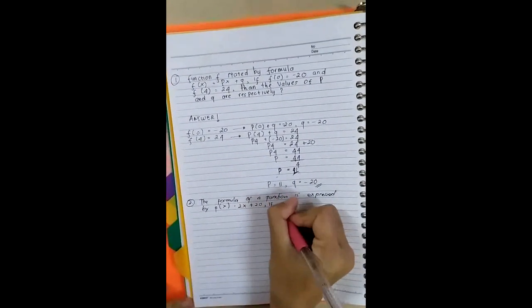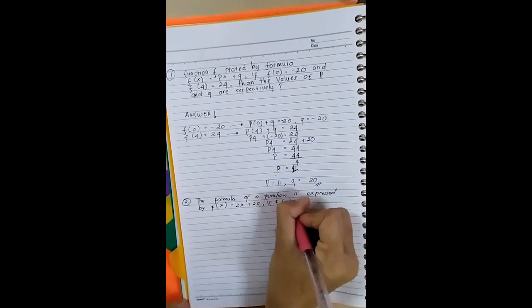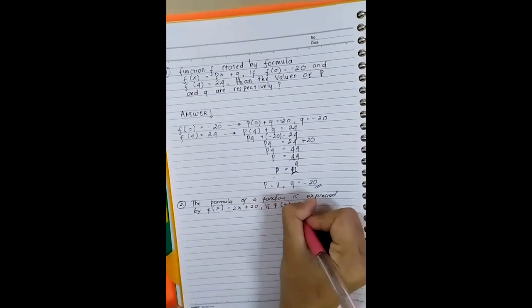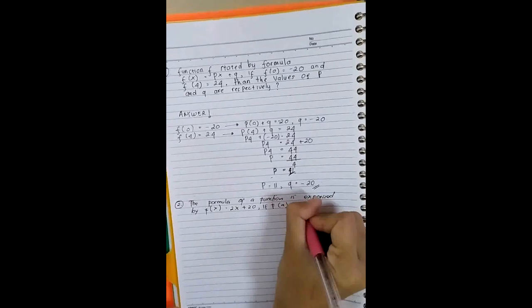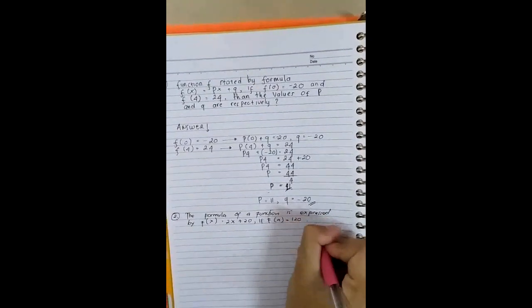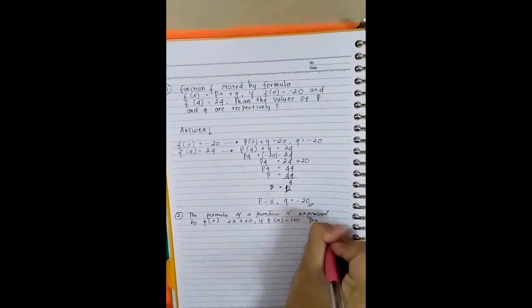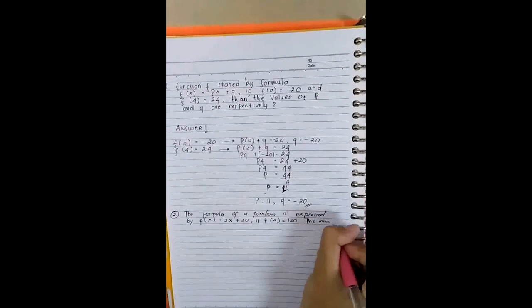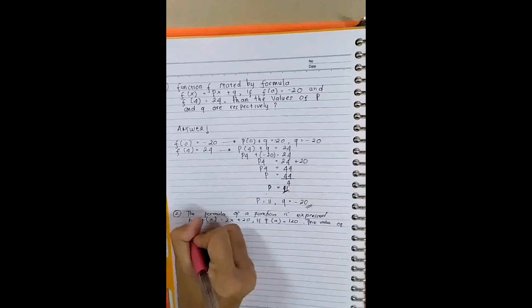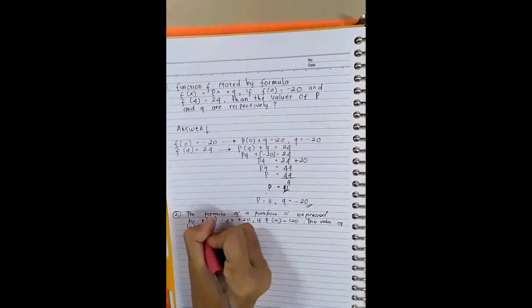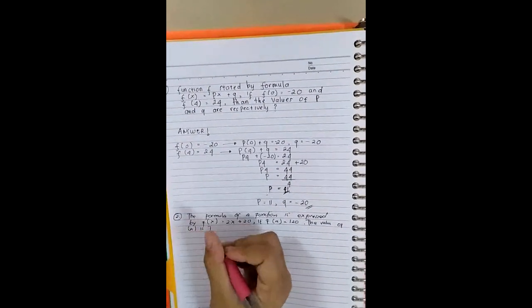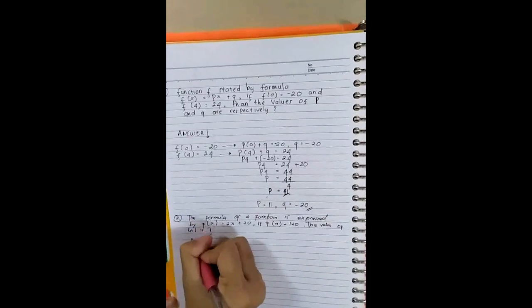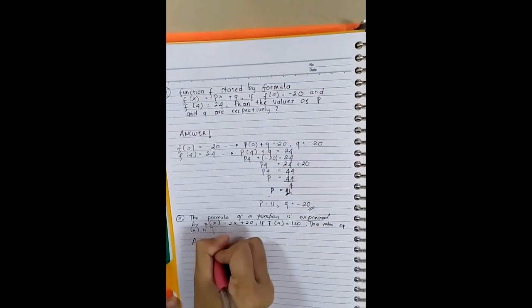If v(a) is 120, the value of a is... Answer.